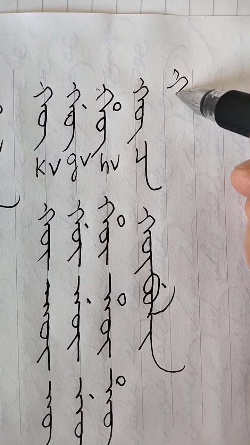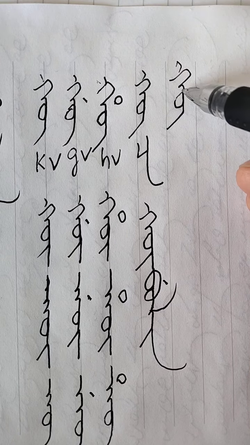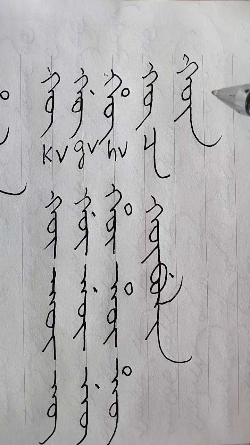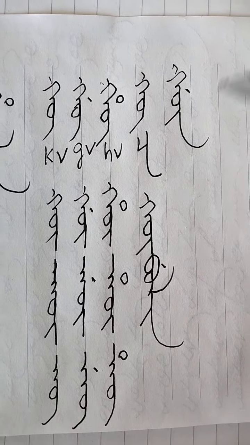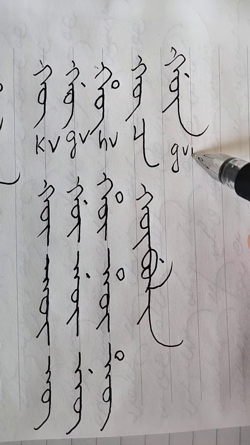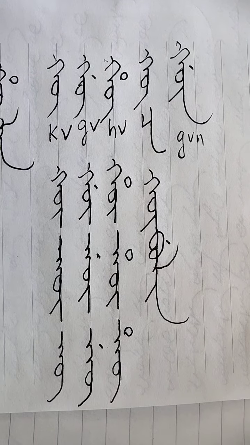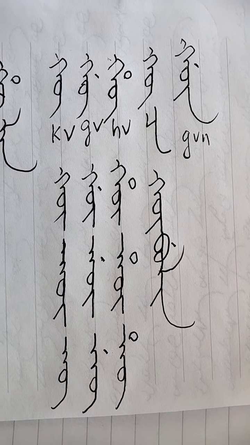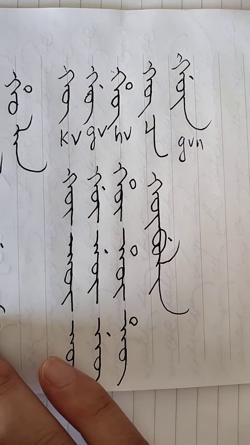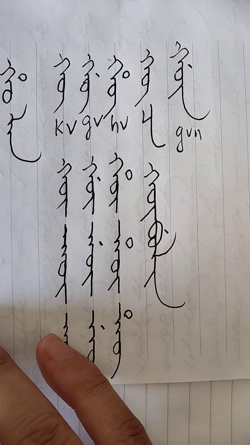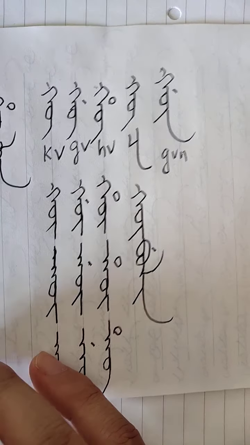And then for gua, let's see. Guan. You just repeat this, put an N, and then put a dot. So this is a guan. It's like a shell or a skin that animals shed. They will take it off when the animal grows older.